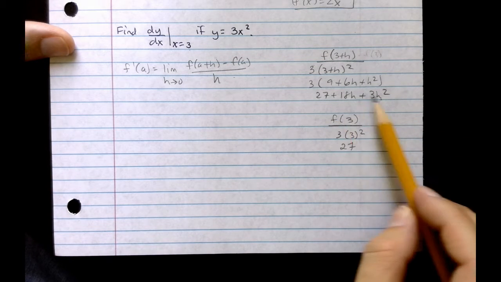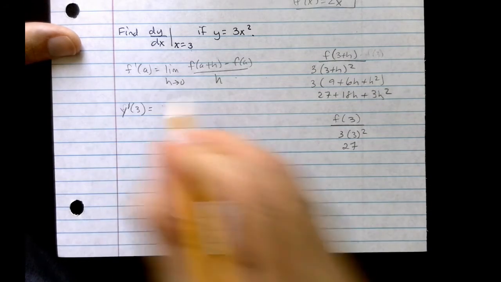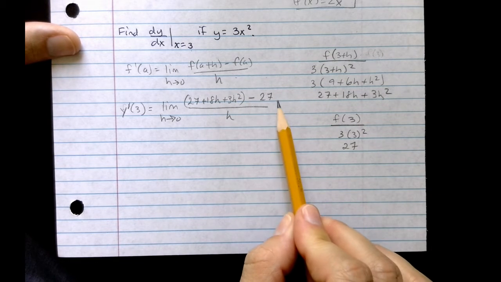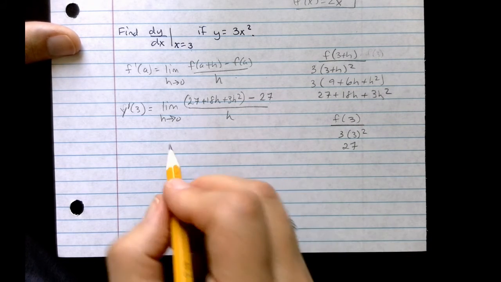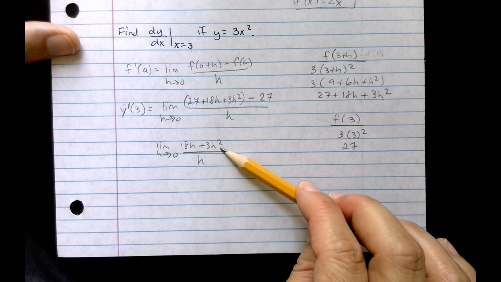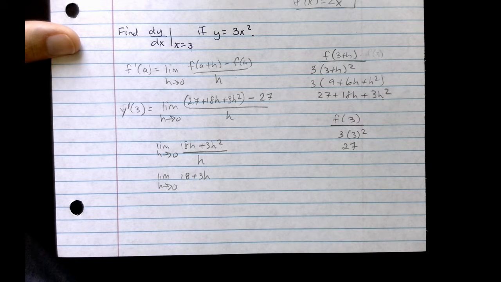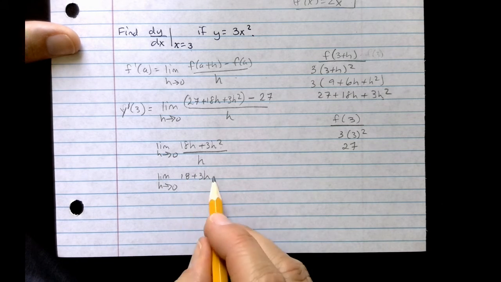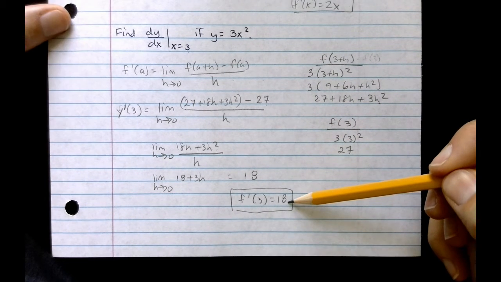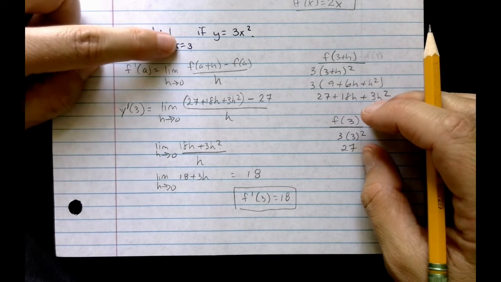Now you're going to take these pieces here and rewrite your limit. Now hopefully you recognize that this constant 27 will cancel out with this constant 27. Now I'm going to do two steps in one. I'm going to mentally factor out a single h and simplify it with the h in the bottom. Finally, I can now evaluate my limit by putting 0 in for h. We have now found the slope of the curve at 3. It is 18. So we just found dy dx evaluated at x equals 3.